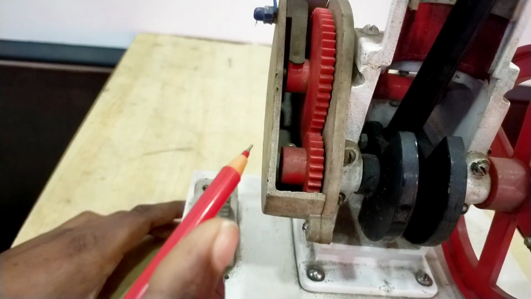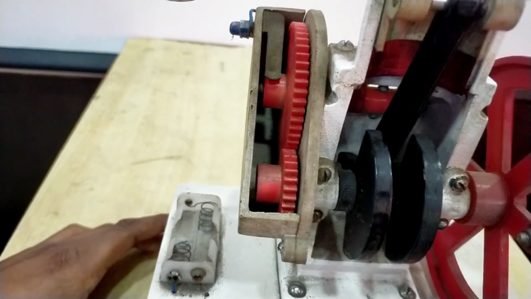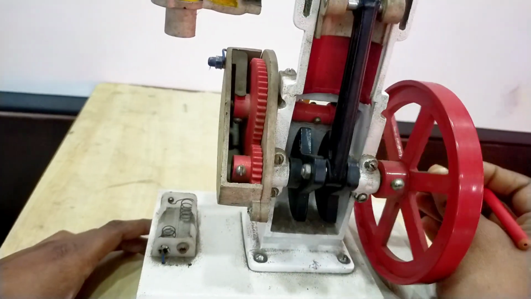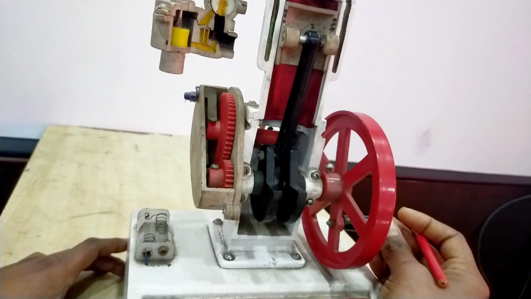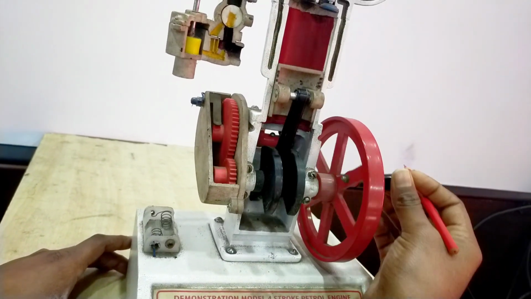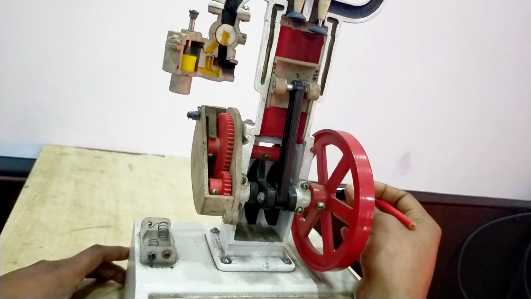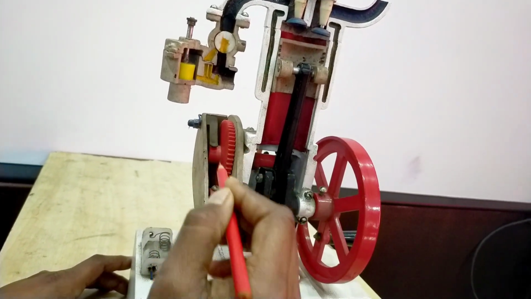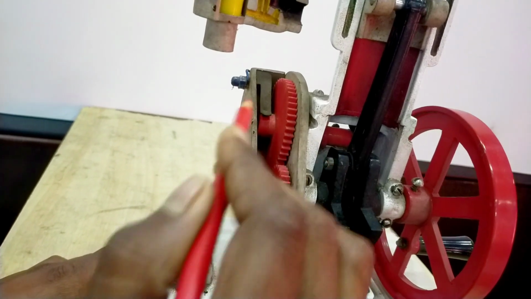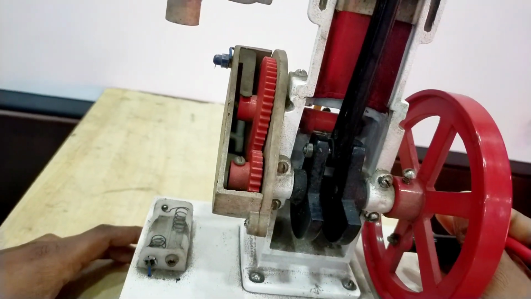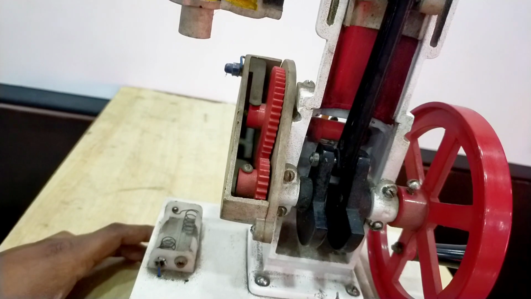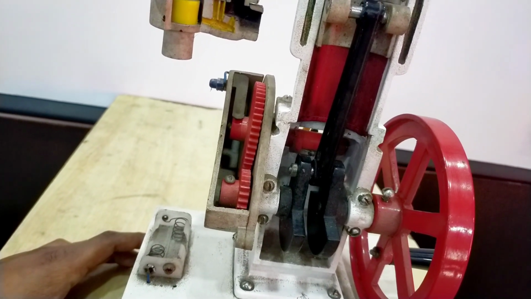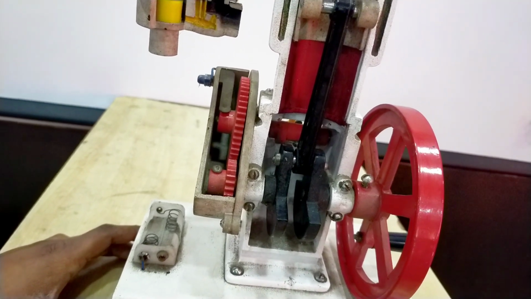Another end of the crankshaft is connected with the engine shaft or the gear mechanism. You can see this is the gear mechanism. If we rotate the flywheel, then we can see the crankshaft is rotating. At one side of the crankshaft there is a flywheel, and at the other side it is connected with the gear mechanism. You can see a small gear is connected with the big gear, and thus a reduction of the speed happens.